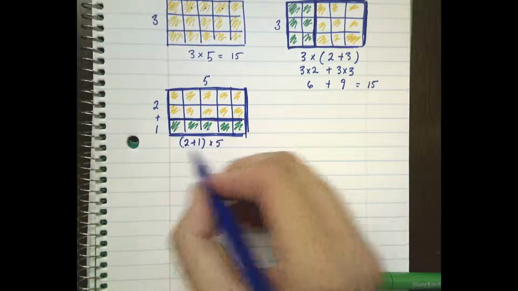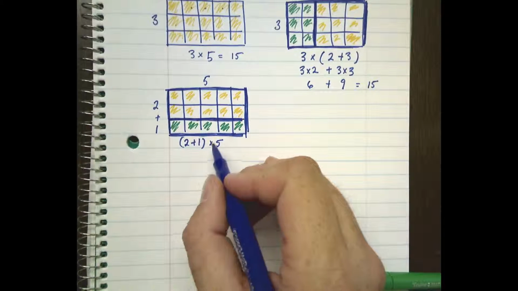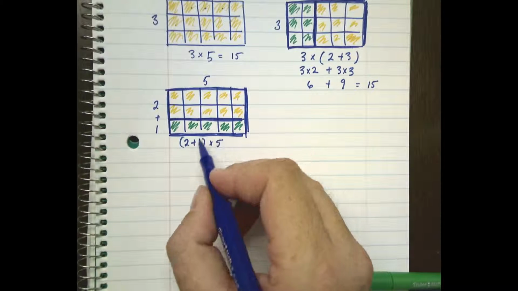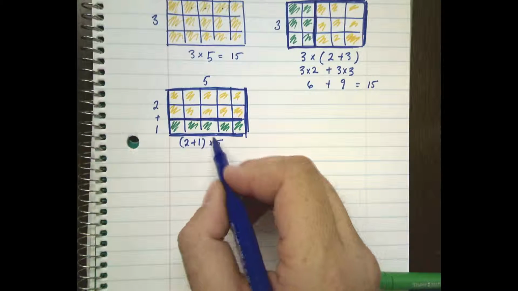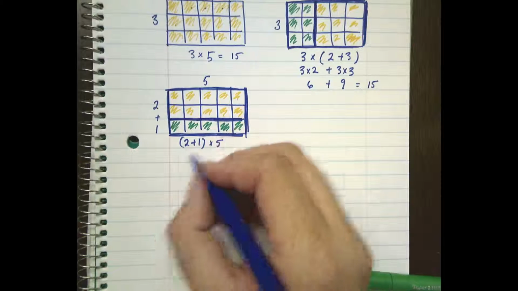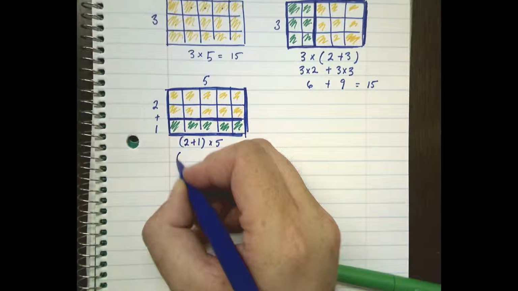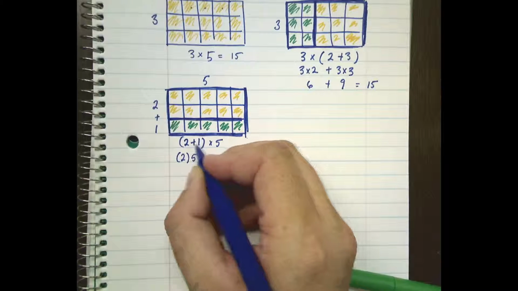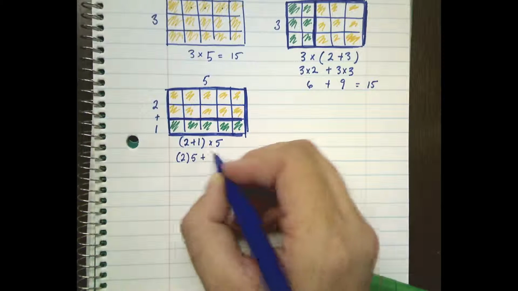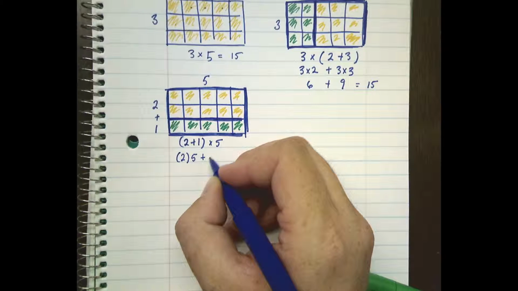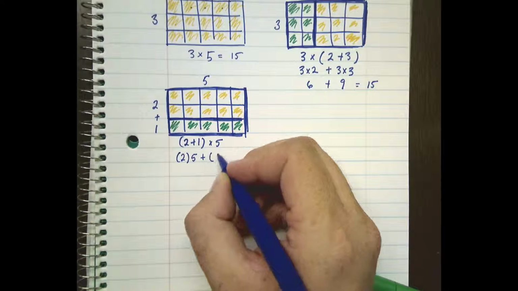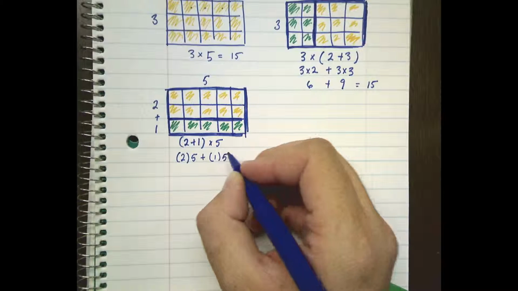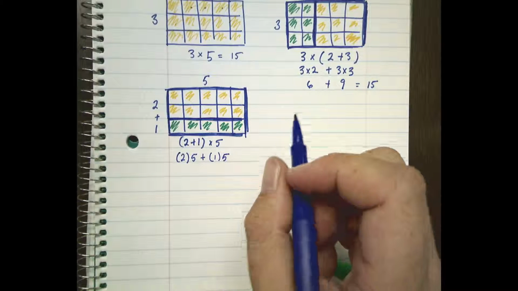So then what we can do is we can then use the distributive property again. So I can say, well, this is 5 times 2, and this is 5 times 1. I can bring this 5 and multiply it to both numbers here. So I can take my 2, and I times it by 5, and then I add it to my 1 times 5, okay?